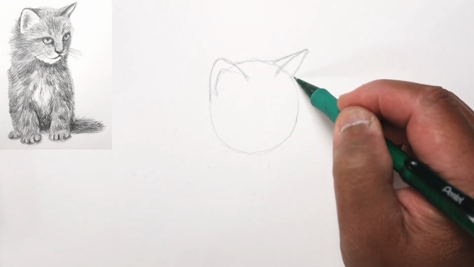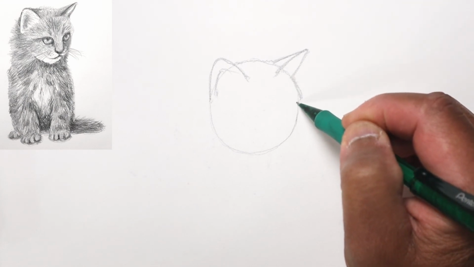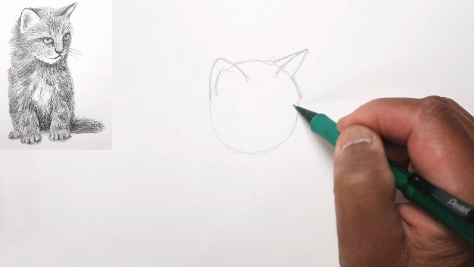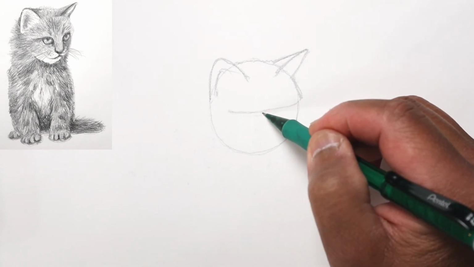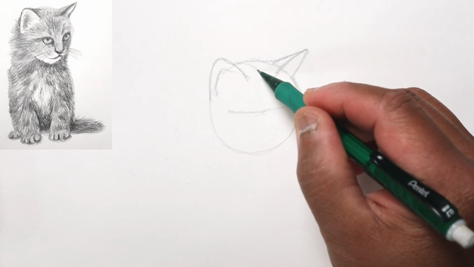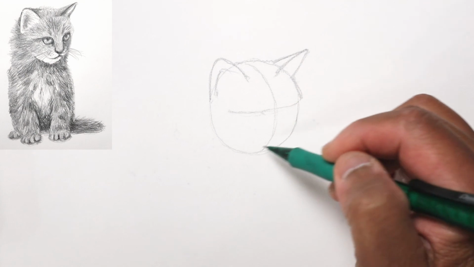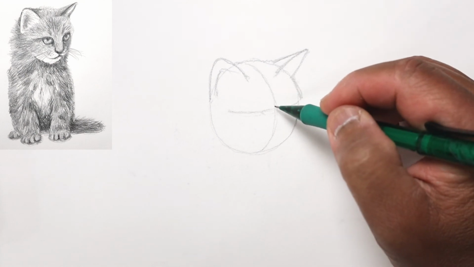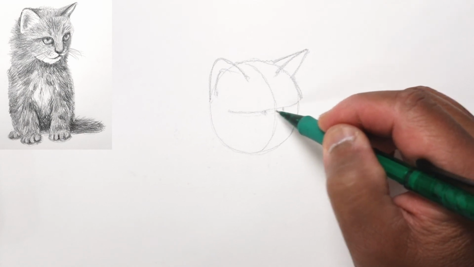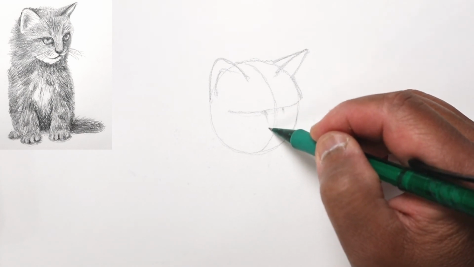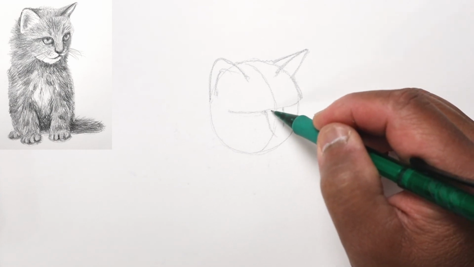Let's just flatten this side of his head a little bit, and then draw a slight curve going across. And so right here is the midpoint of his face. Okay, let's just draw the midpoint of this circle, this sphere. So this is the midpoint. This in between, then right towards the middle will be the nose area. So let's just draw a couple lines.